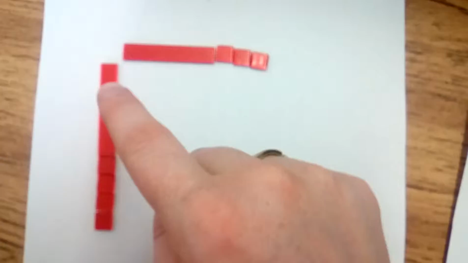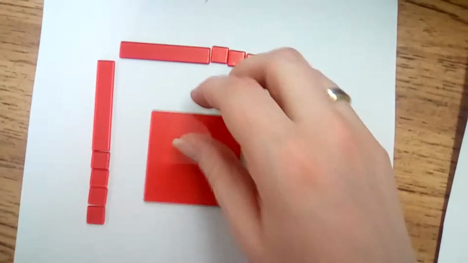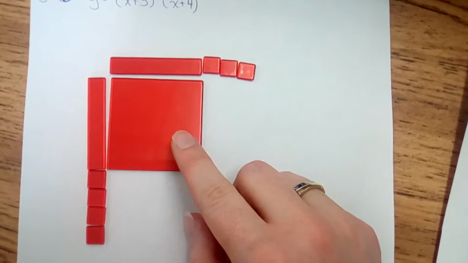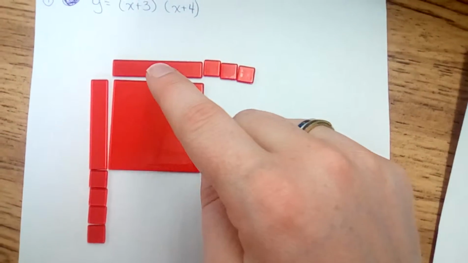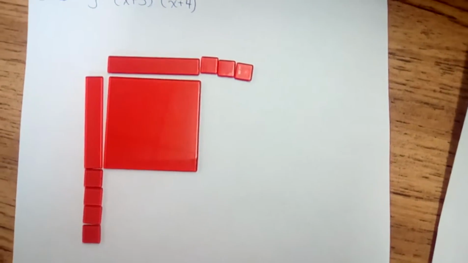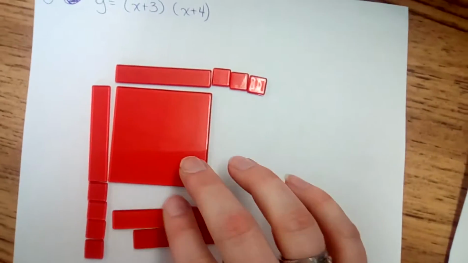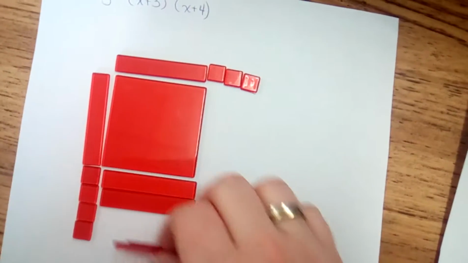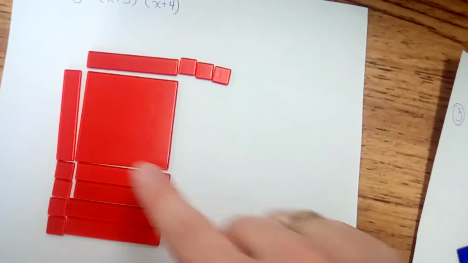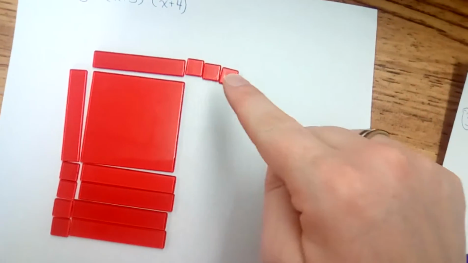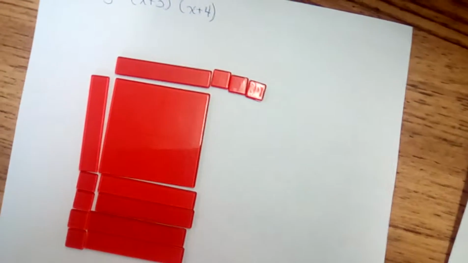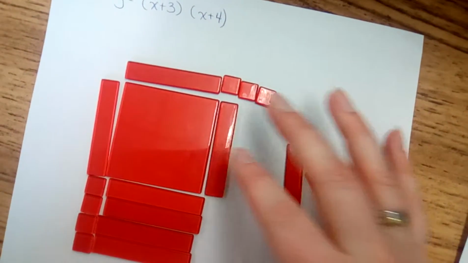So if we have x times x, we're going to end up with x squared. If we have x times 4, we're going to have 4x. If we have x times 3 here, we will have 3x.